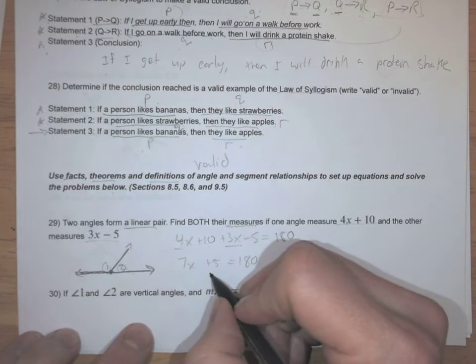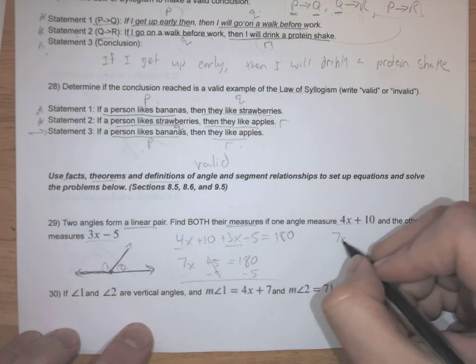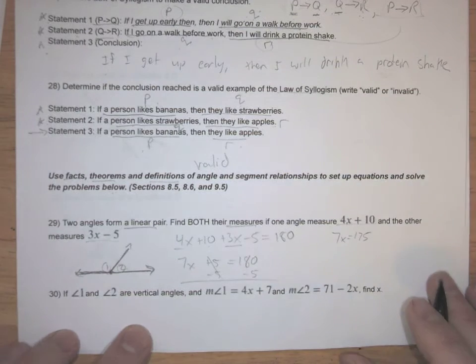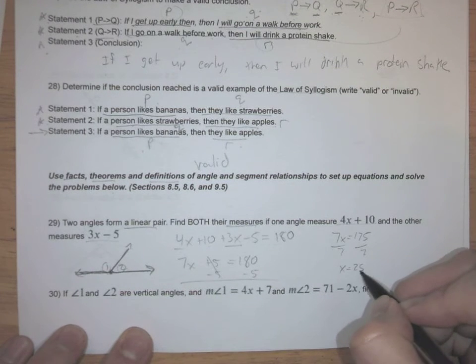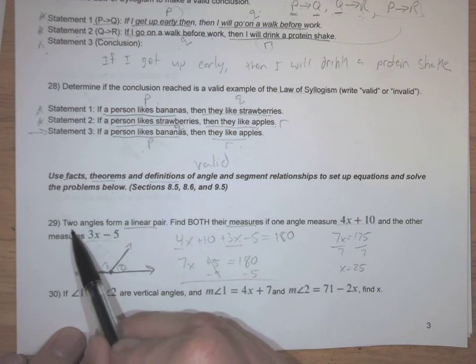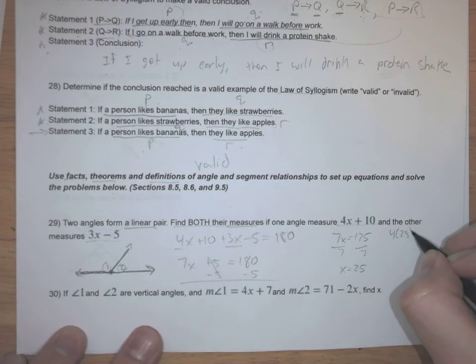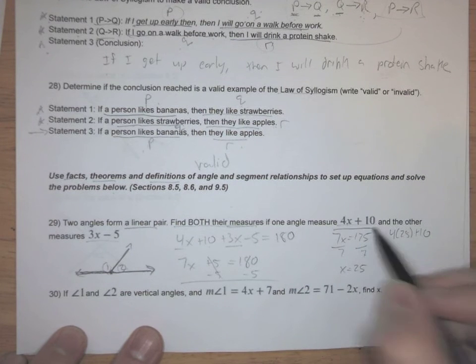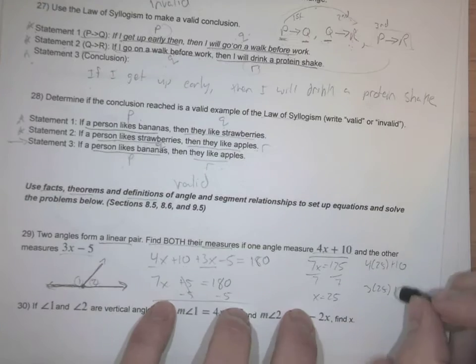Okay, so we're going to subtract 5 from both sides. And we're going to get 7x equals 175. We're going to divide both sides by 7, and we're going to get x equals 25. Okay, now that's not our answer. We found x, but what we really wanted is to find both their measures. We want to find these angle measures. So we need 4 times 25 plus 10, and we need 3 times 25 minus 5.